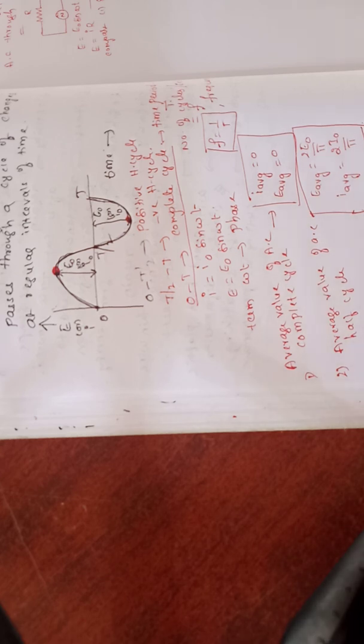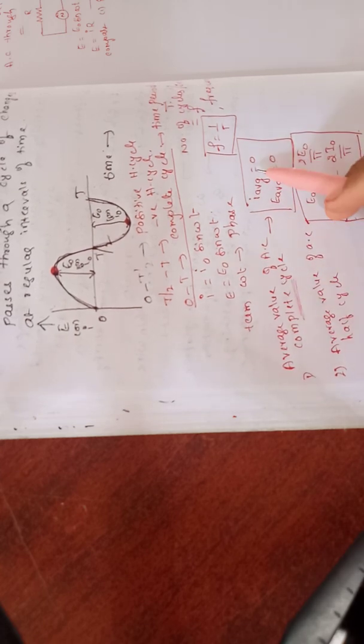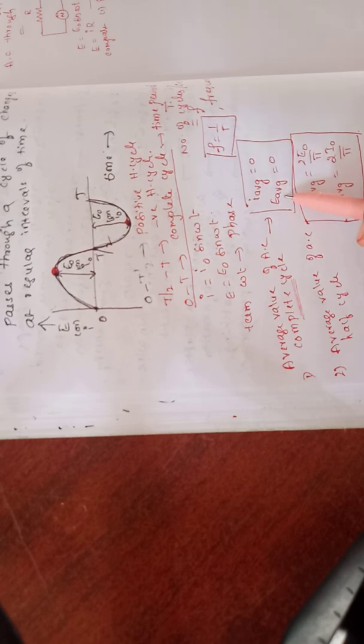Now let us go for some mathematical formulas related to alternating current. First, the average value of AC during a complete cycle, either current or voltage, will be equal to 0.